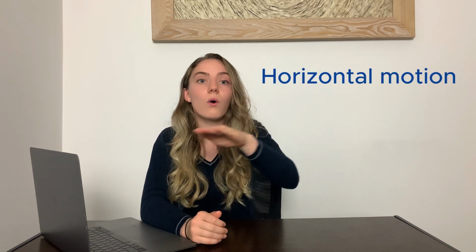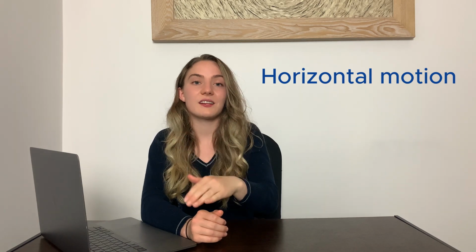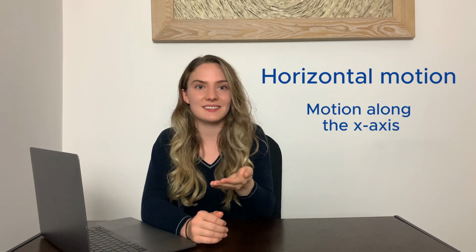One quick note before we end. In all of these kinematic equations, I described position in terms of x. So we had xf, xi. This describes horizontal motion, so that's motion along the x-axis. Imagine a car going forward, back, left, right.